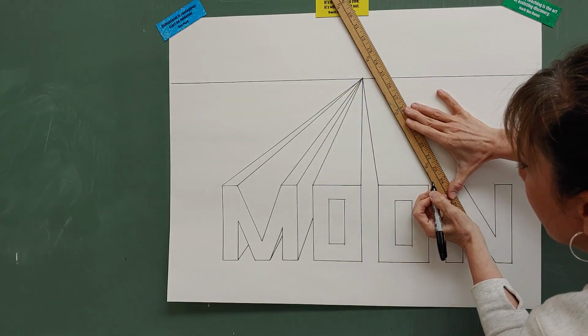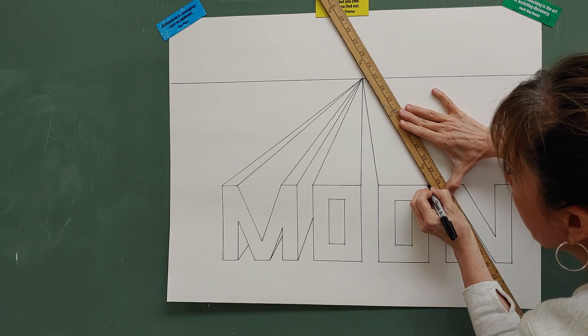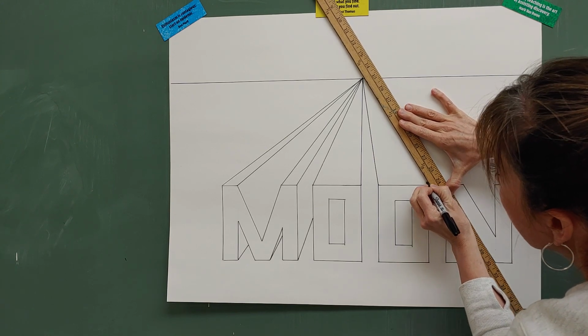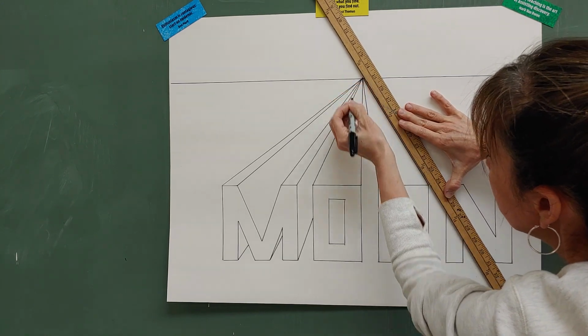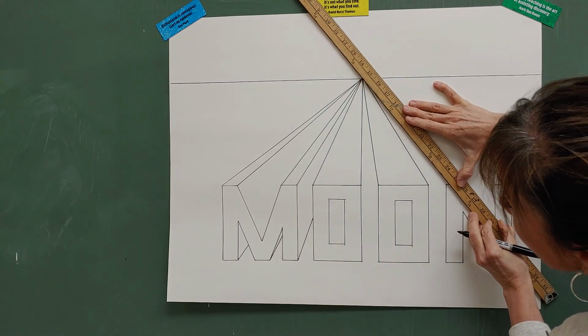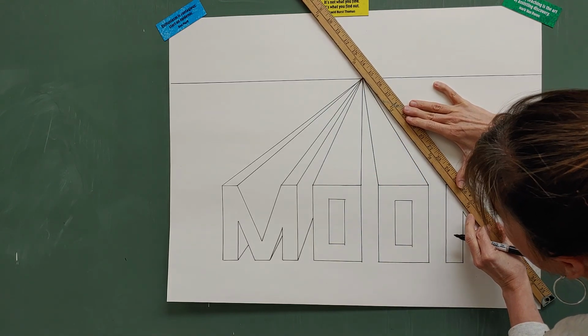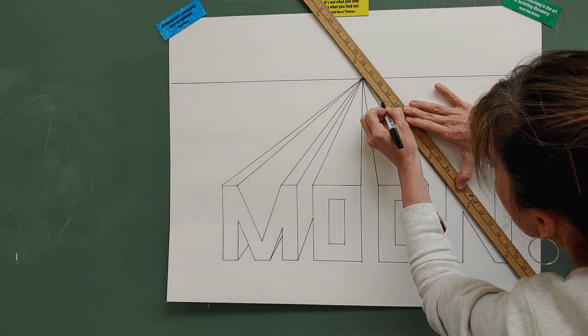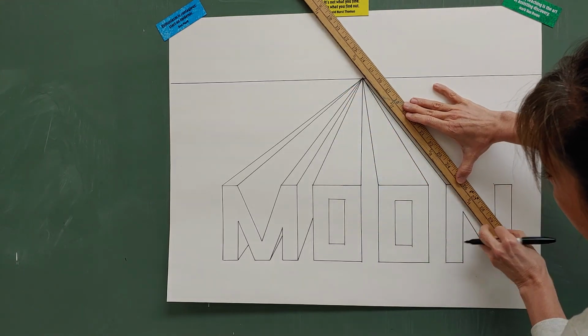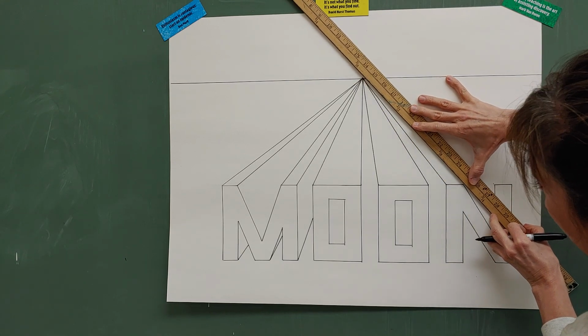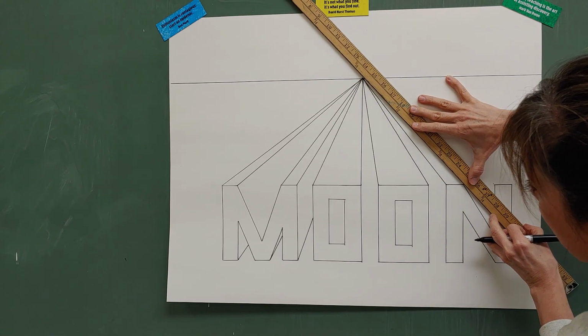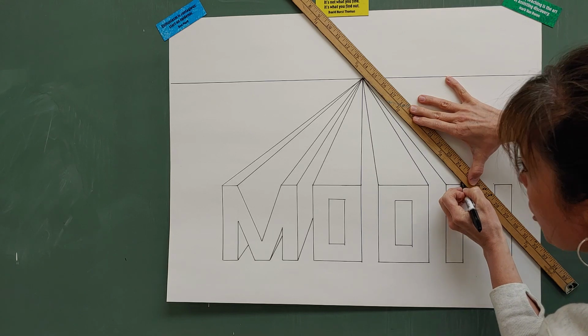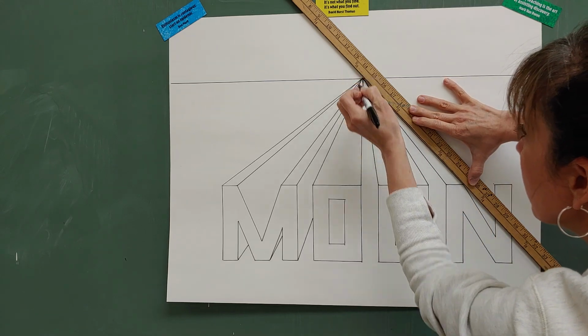Try not to take forever to do this, because I know you don't want to watch me all day. That's hardly fun. You want to get started, I'm sure. Just make sure it's lined up. If you go too quickly, you could accidentally not be lined up to the vanishing point. And like I said, if your lines cross before you get to the vanishing point, then something went wrong.